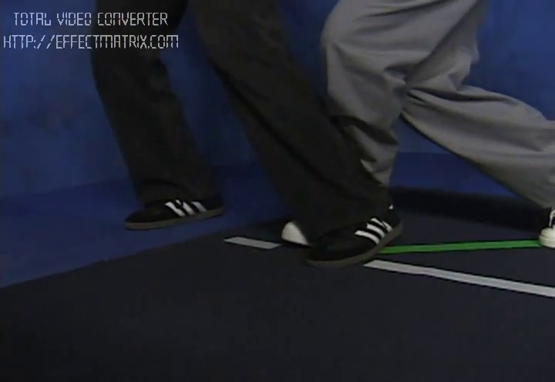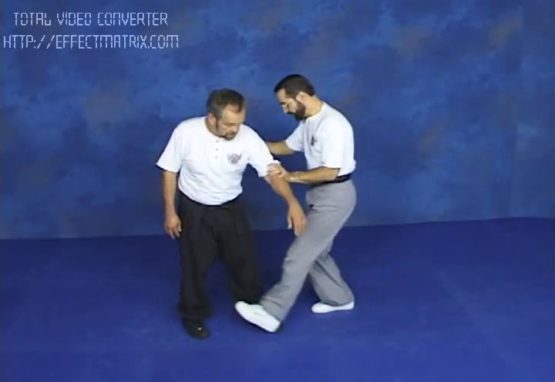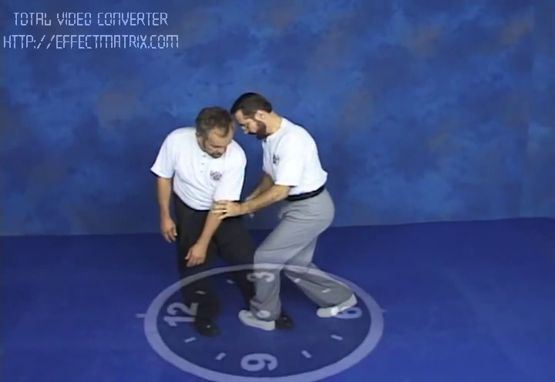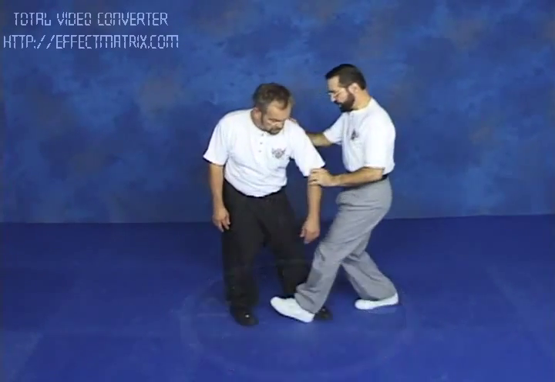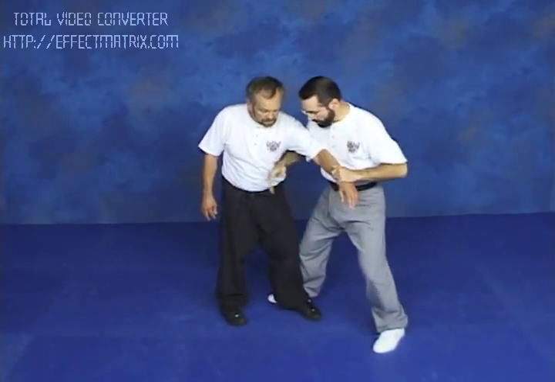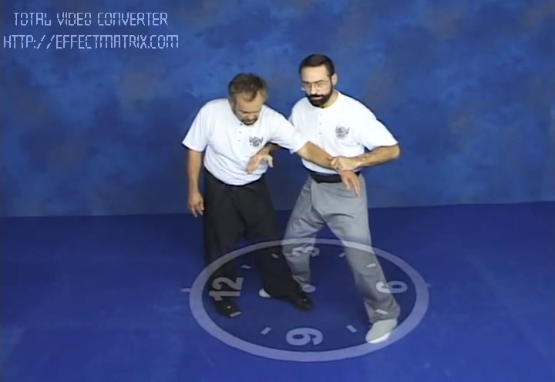Although the lock is done with the near leg, the focus and the leg that best exploits this Lanka's position is the back or rear leg. With the open stance Lankas 1 and 2, your position is relative to your opponent's. For Lanka 1, I'm on the 6 o'clock line. This is 12 o'clock. I'm on the 6 o'clock line. For Lanka 2, I'm on the 8 o'clock line. I'm angled more in front of him.